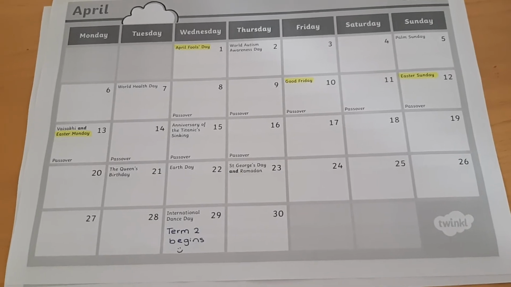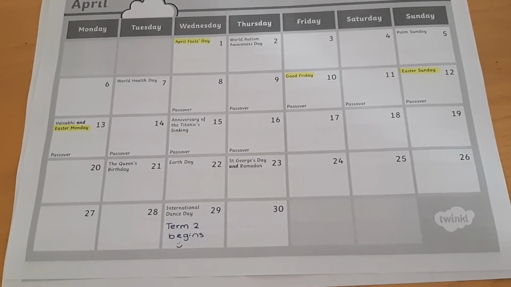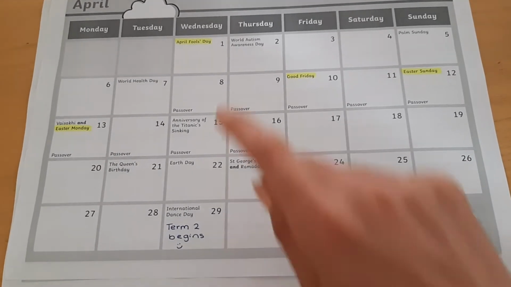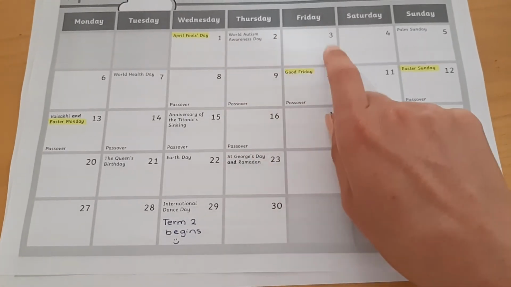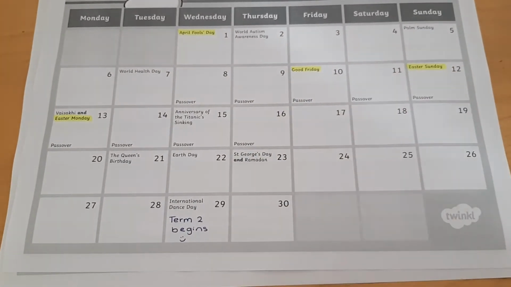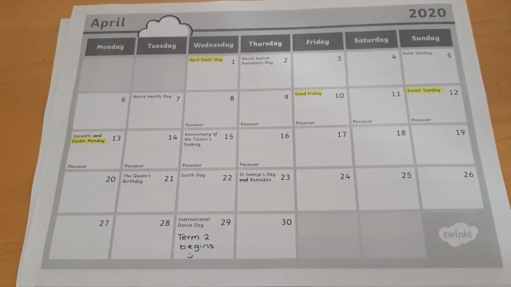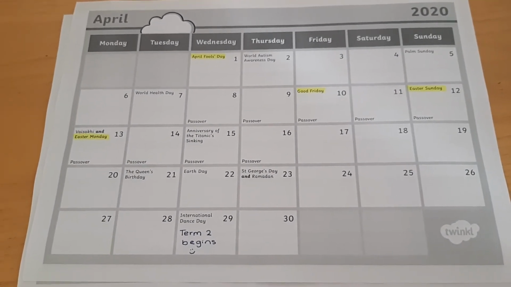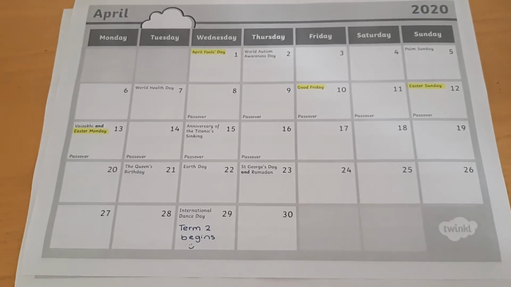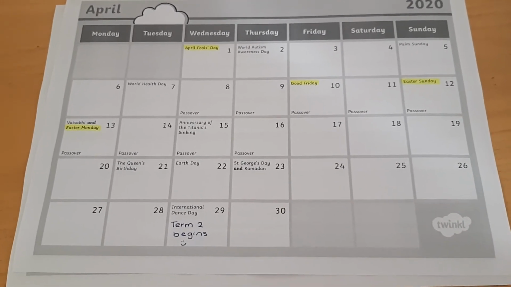When you have a look at a calendar, you will see lots of numbers for each day. Each month has a different amount of days. So for example, April has 30 days. The last day of April is the 30th.